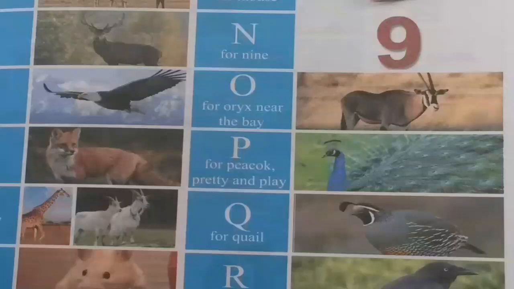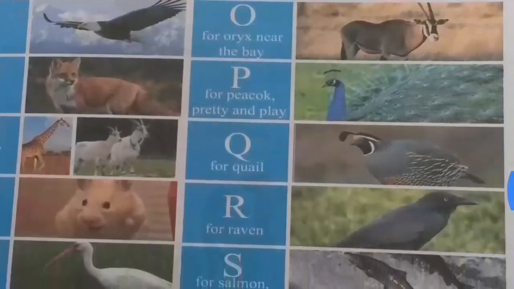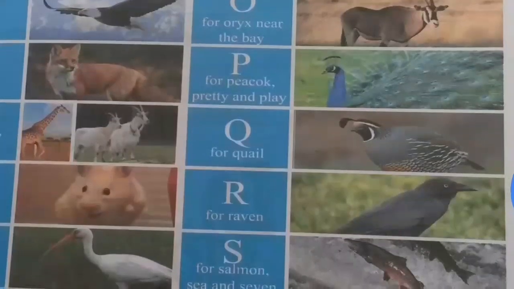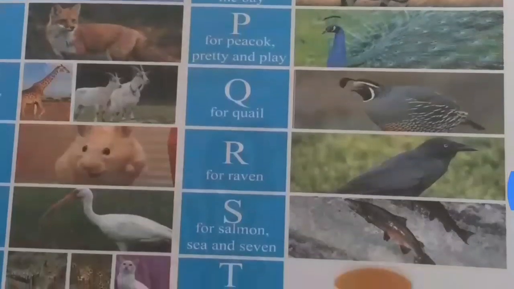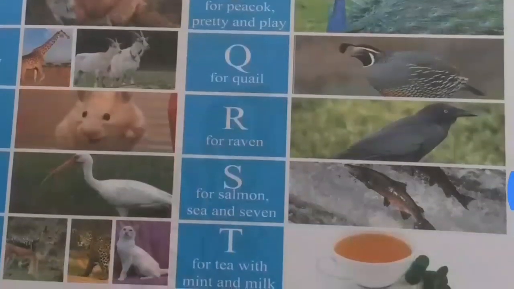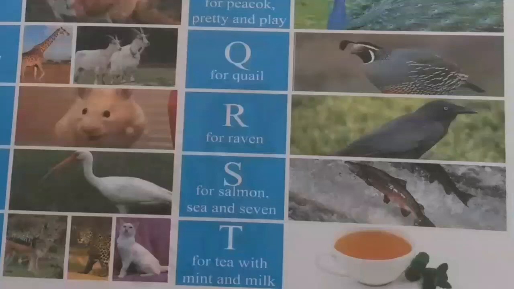Q for quail, quail هو طائر السمان. R for raven, raven هو طائر الغداف وهو نوع من الغربان، raven.